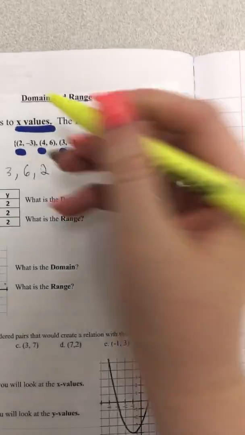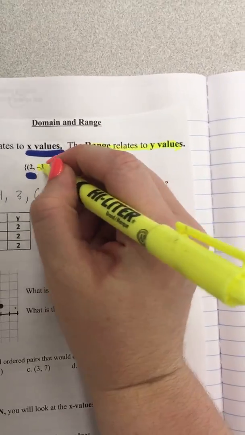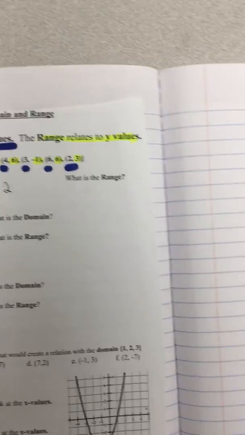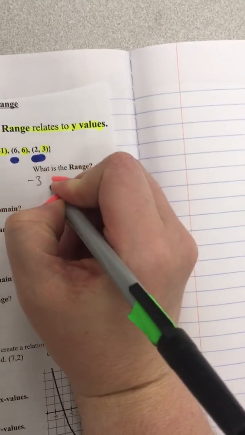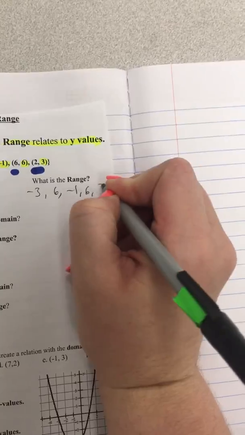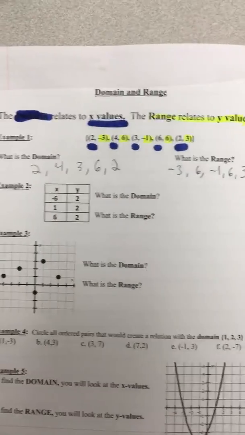And our range would be the y values. So our range would be -3, 6, -1, 6, and 3. All right? So again, here's our table.